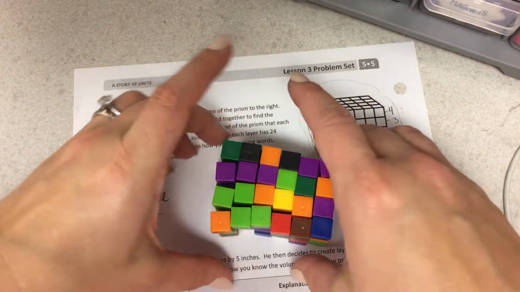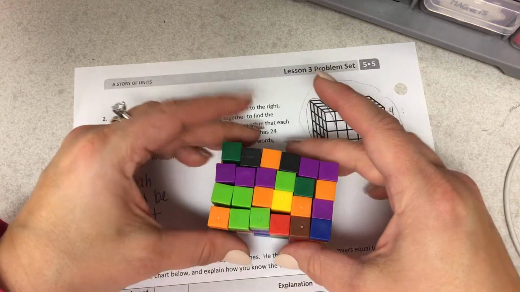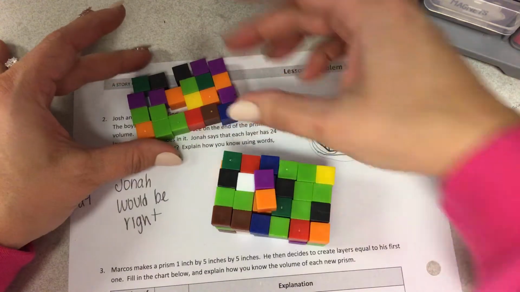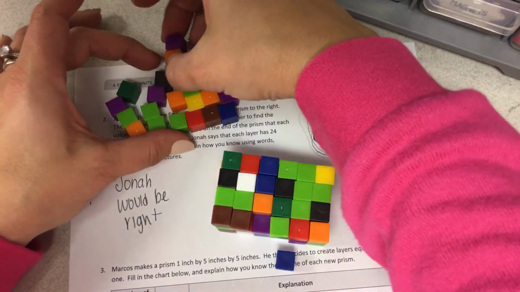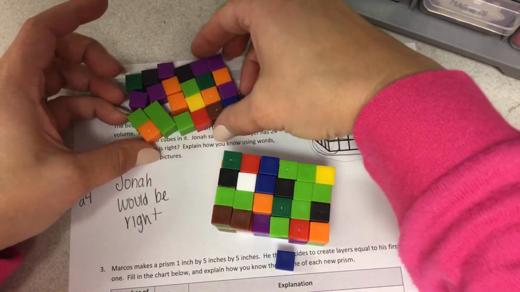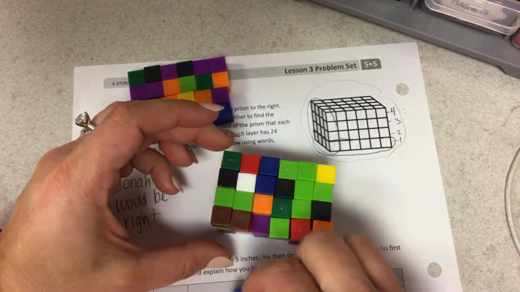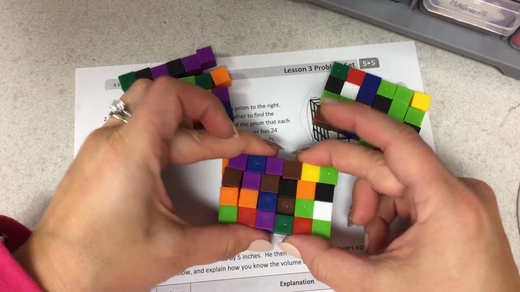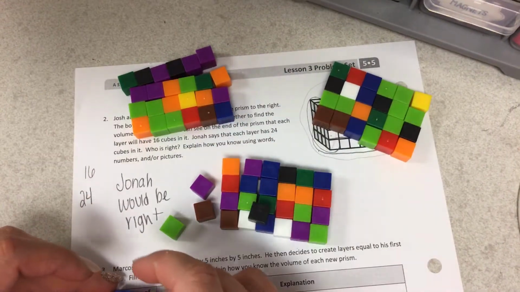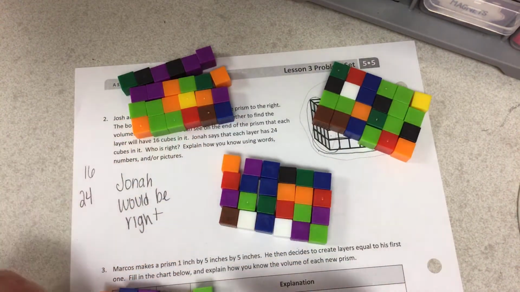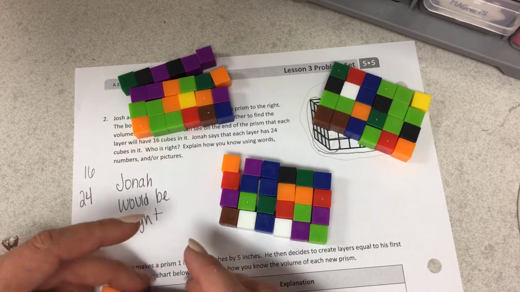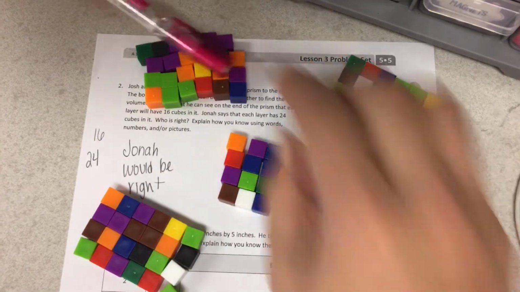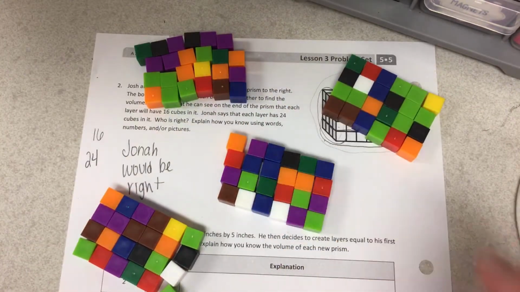That was Josh. Where Jonah was saying that there was going to be 24 in each layer, what he did was he took basically the bottom layer and just took all of those apart. And this was where he got the 24 from, guys. Oops, sorry. It came apart when I did that, but you can see that is the reason why Jonah's more correct, because here are the 4 layers and here are the 24 in each of those layers.